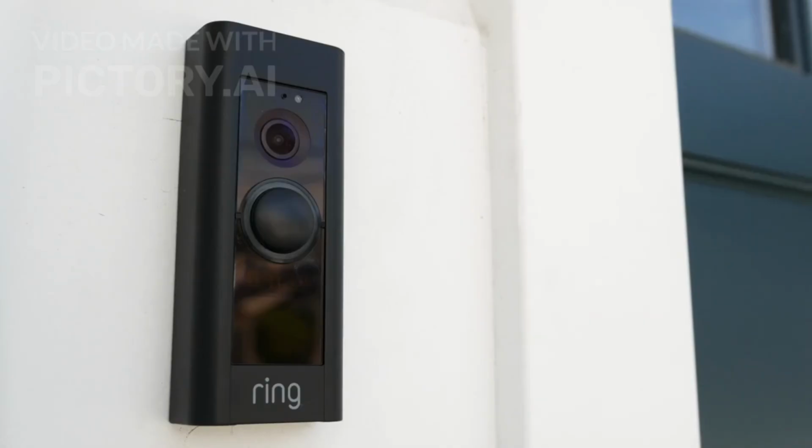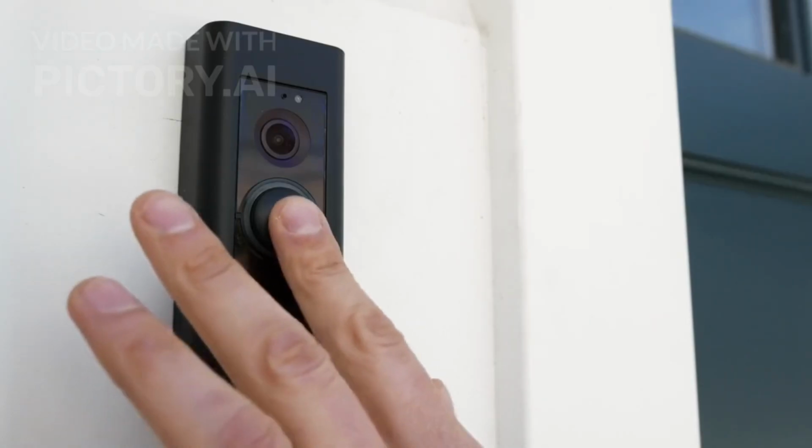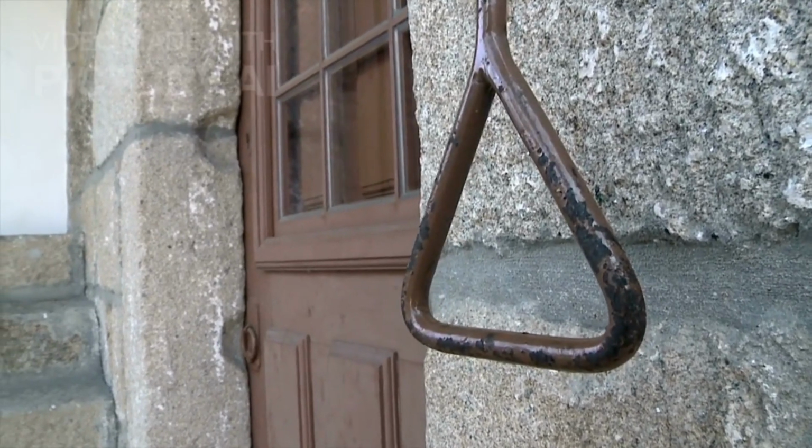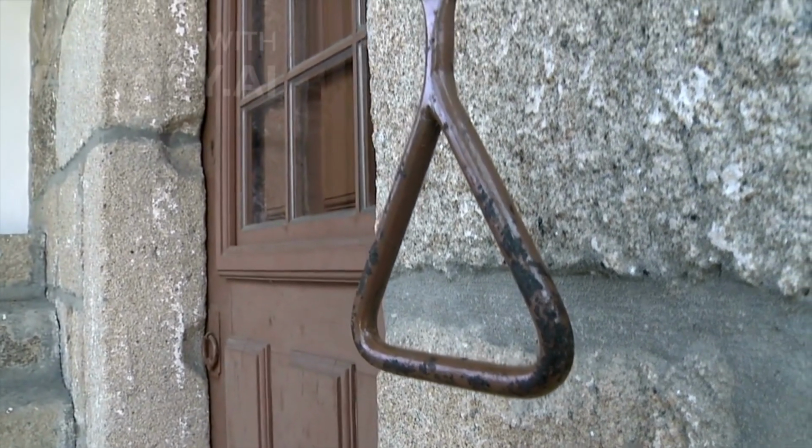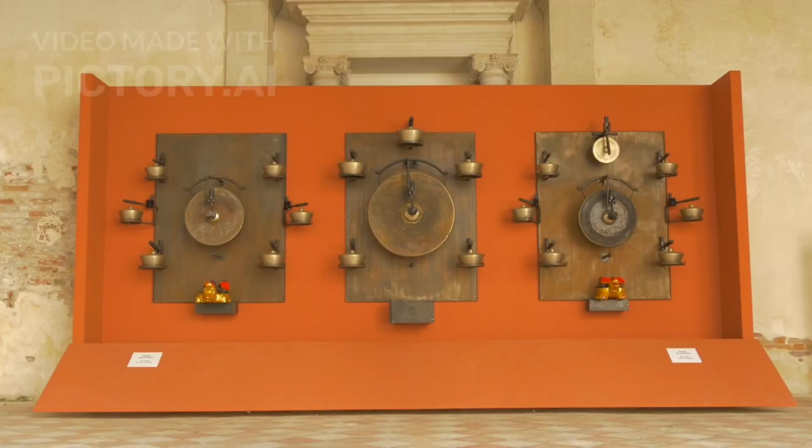Another common example is a doorbell at your home. When you press the button, the circuit closes, allowing current to flow and ring the bell. Release the button, and the circuit breaks, stopping the sound. This is the basic principle behind all electrical appliances, whether it's a washing machine, refrigerator, or ceiling fan.